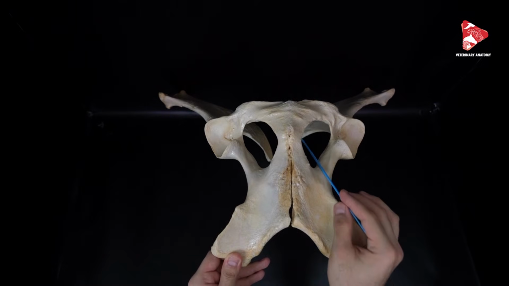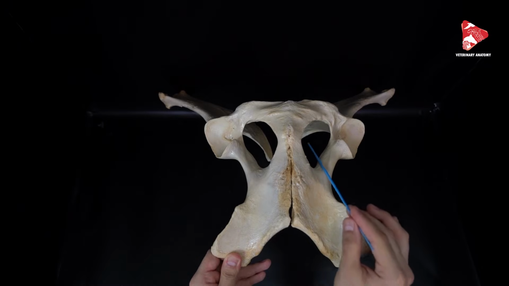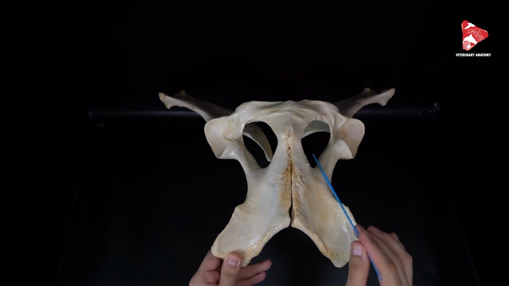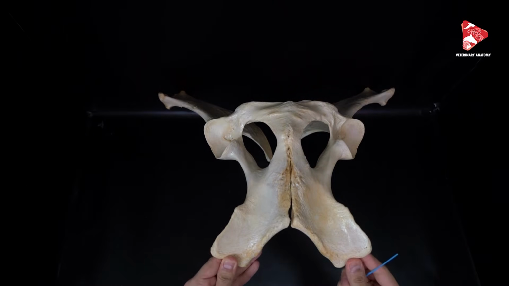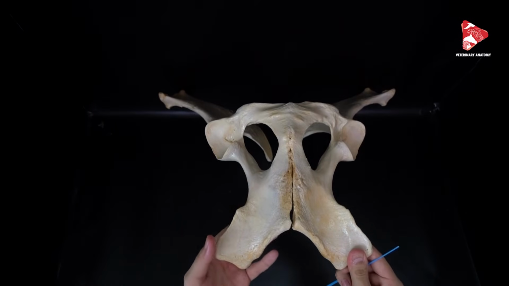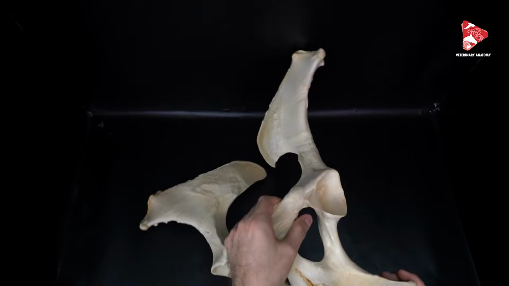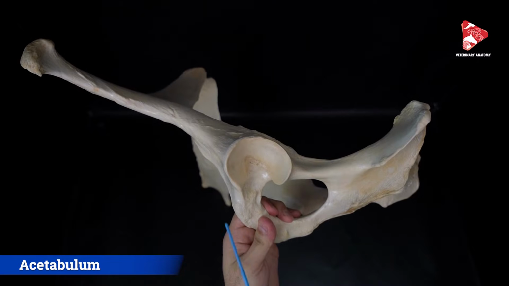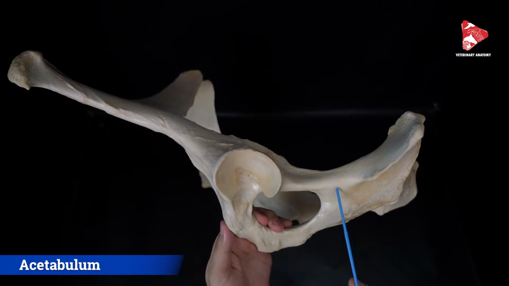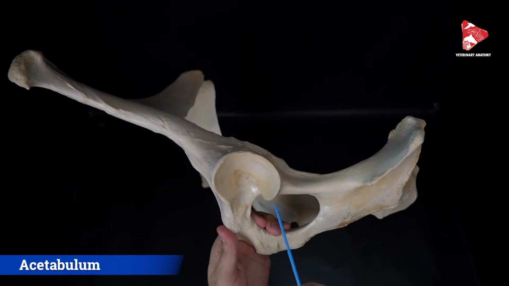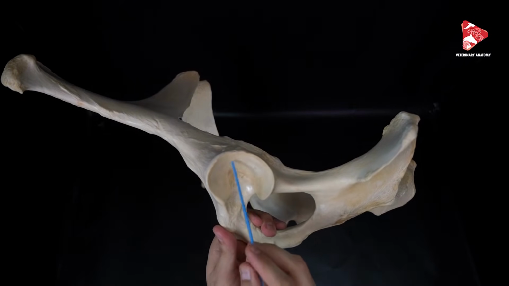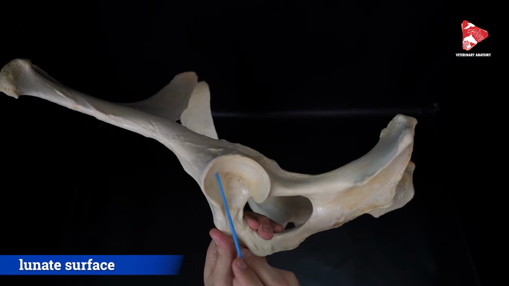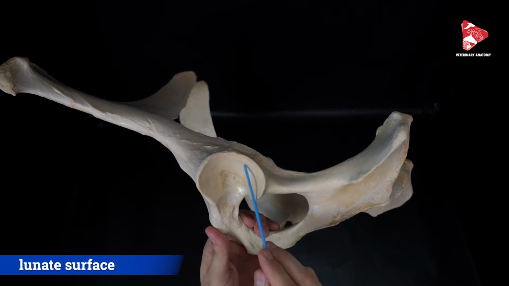Through the foramen we can also find three structures passing through it. They have the same name: the obturator nerve, the obturator artery, and the obturator vein. Good, and let's go directly and talk about the acetabulum. The acetabulum is formed, as we said before, by three bones: the ilium, the ischium, and the pubis. If you look exactly at the acetabulum, it has a very smooth surface for the articulation with the head of the femur bone.